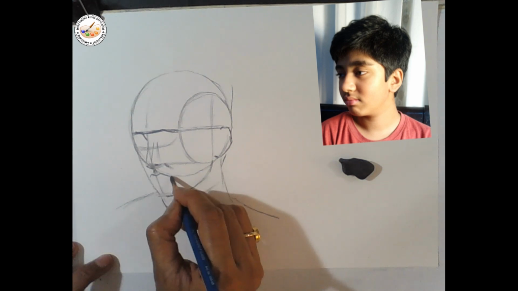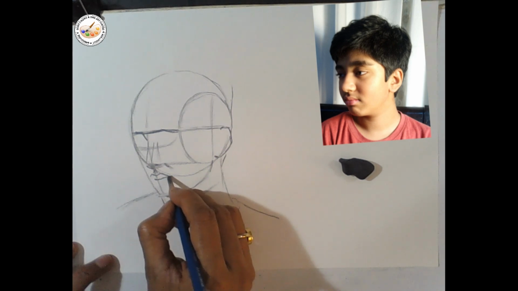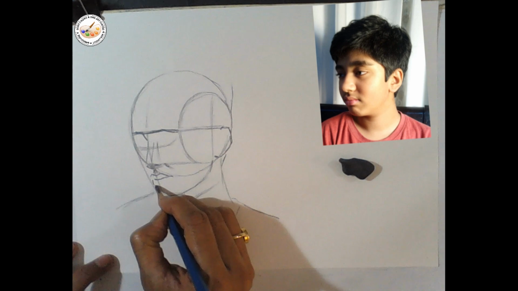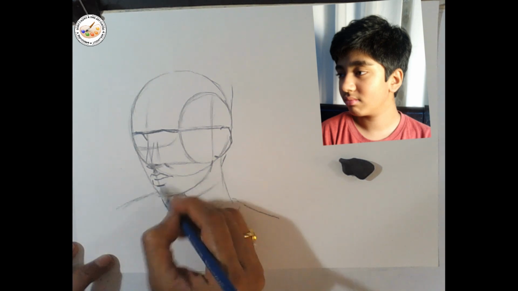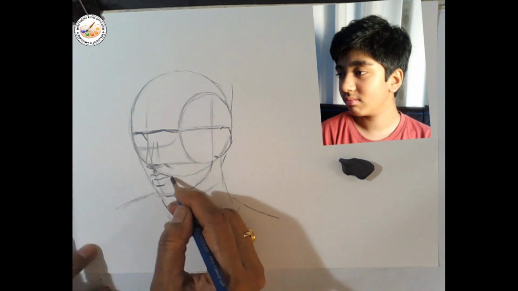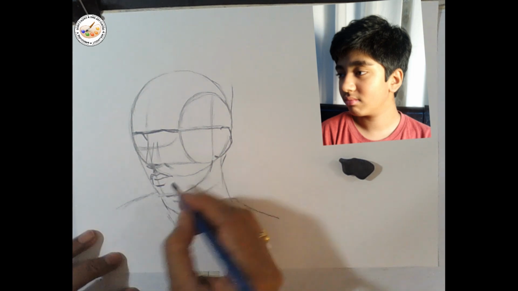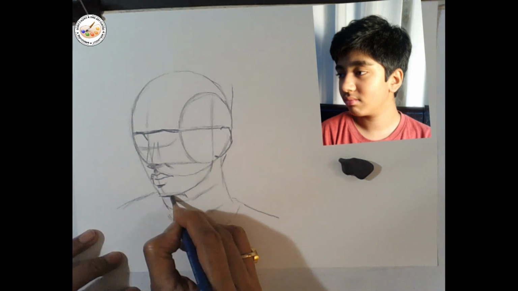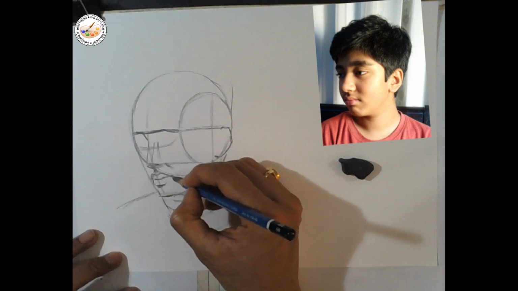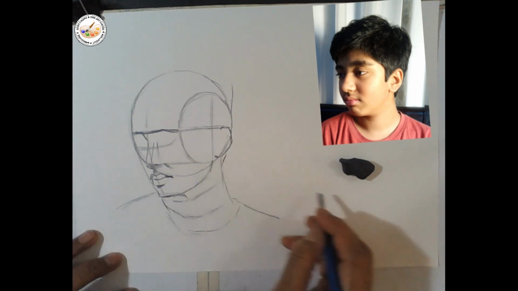It will help you decide how long the lips will be. Lips are a little broader, so make the lips, and you can leave this line. You should not make a full outline of the lip.